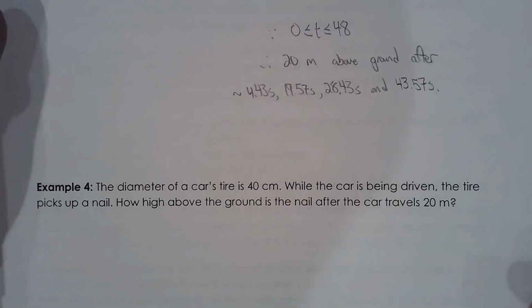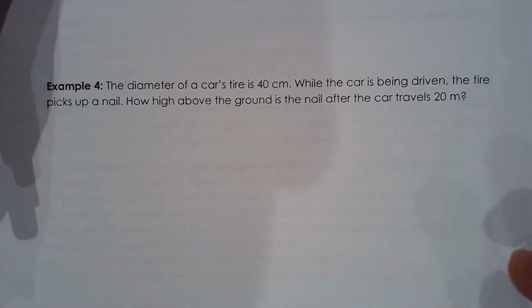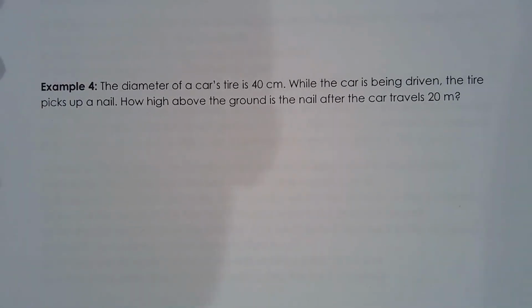Okay, so let's move on to the last example. The diameter of a car's tire is 40 centimeters. While the car is being driven, the tire picks up a nail. How high above the ground is the nail after the car travels 20 meters? In this case, I think it'll be very beneficial to draw the graph.